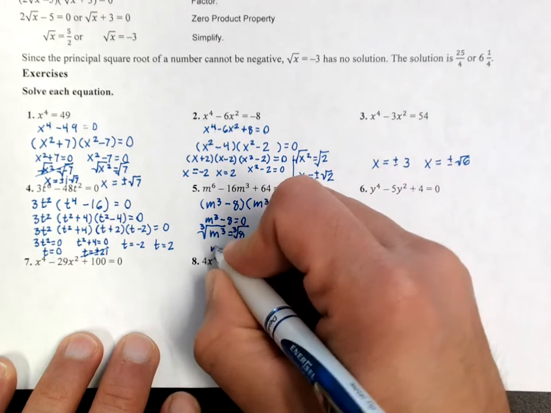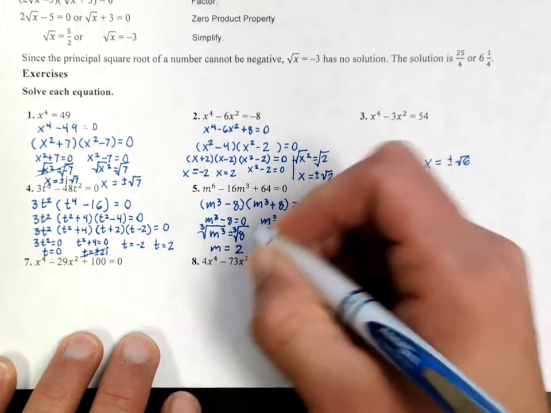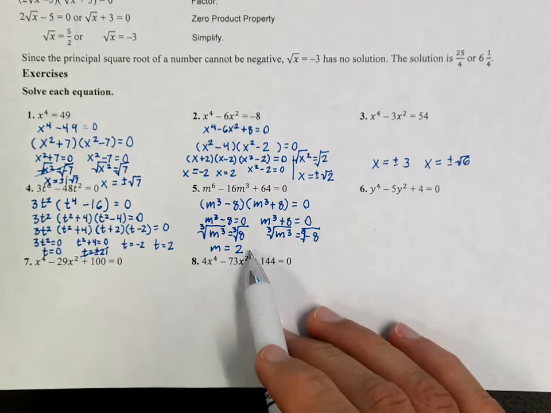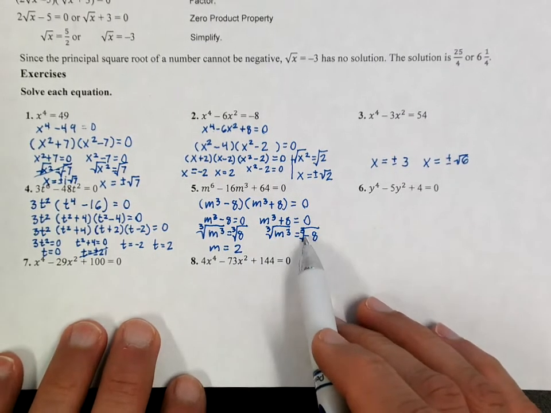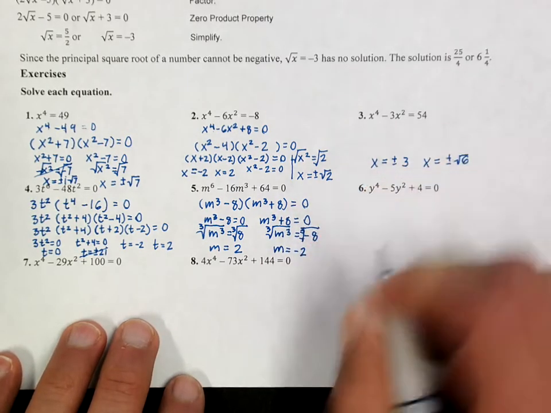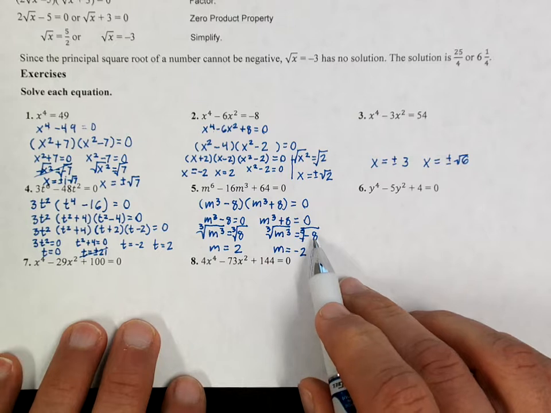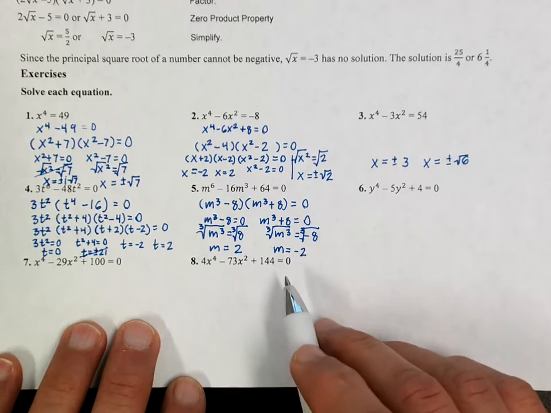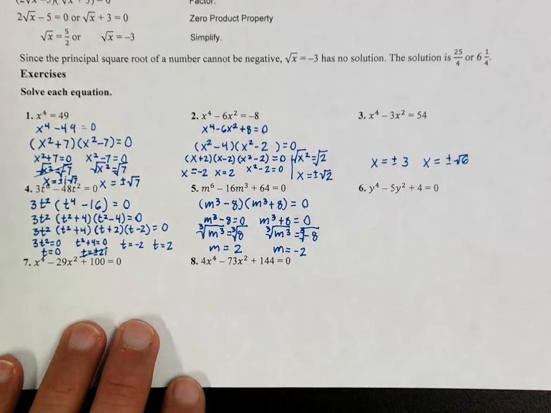Alright, now the cube root of 8 is just 2. It's not plus or minus 2. This is not a square root. So if you have a cube root, you just get one solution back. And on this one right here, you're going to get negative 2. Right? So in this one, you do have a cube root of negative 8, which is negative 2. Remember, if you were to multiply negative 2 times itself 3 times, you get back to negative 8. Alright, so those are your 2 answers for that one.